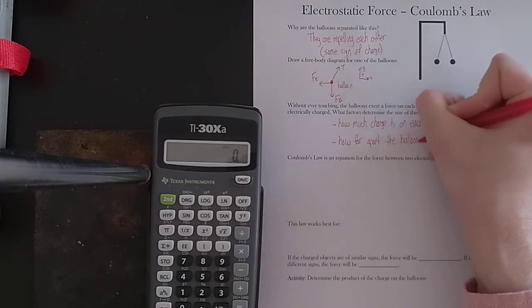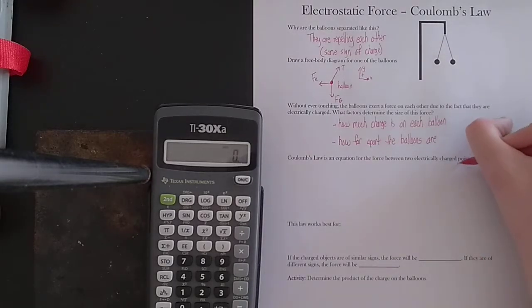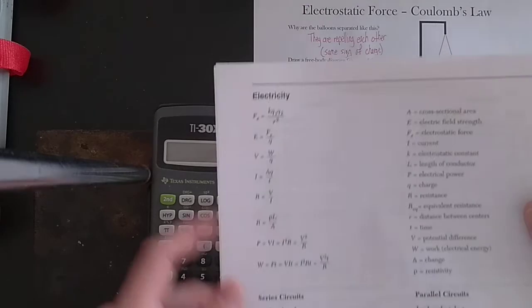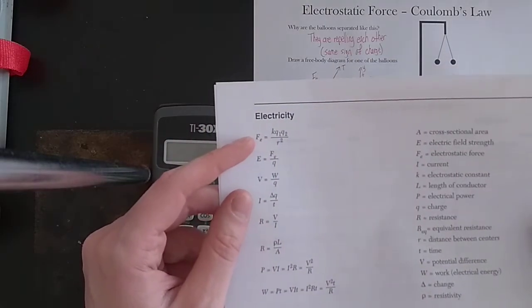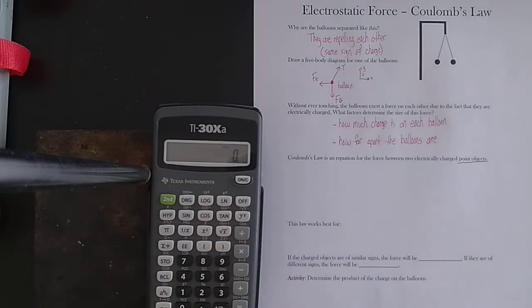Well, thankfully, we know the exact relationship, the exact equation that describes the electrostatic force between two particles, two electrically charged point objects. And we're going to talk about what point objects means a little bit later, but for right now, we're going to just take a look at the equation. We're going to go on the reference tables to page 4, the very top of page 4. It's the electricity page, and this very first equation is where we're going to start off. Fe equals k Q1 Q2 over r squared.